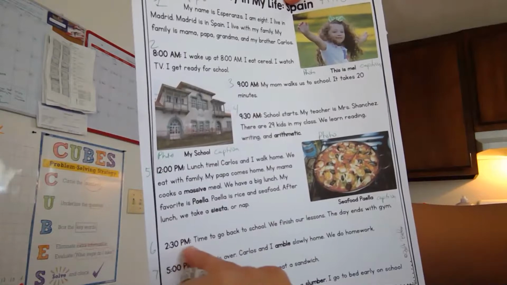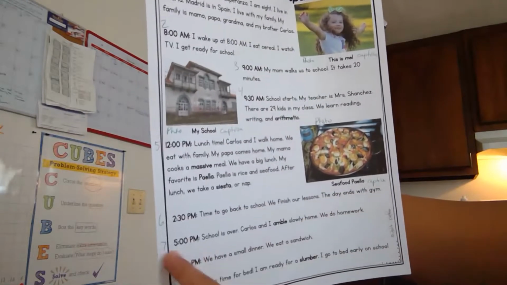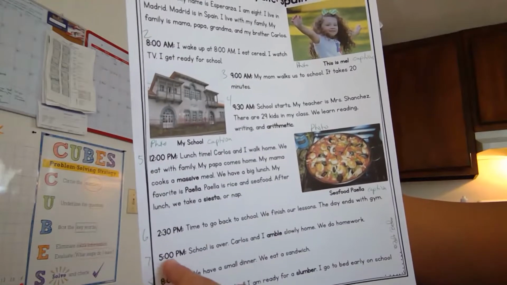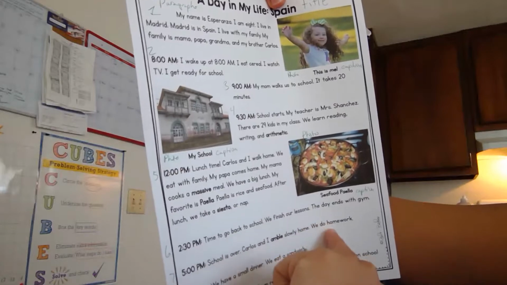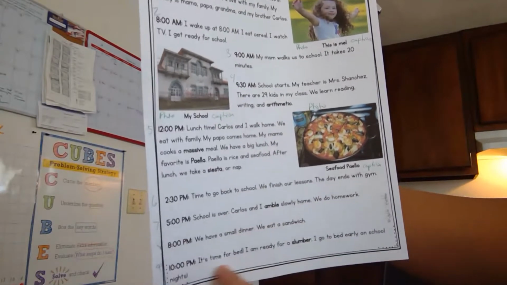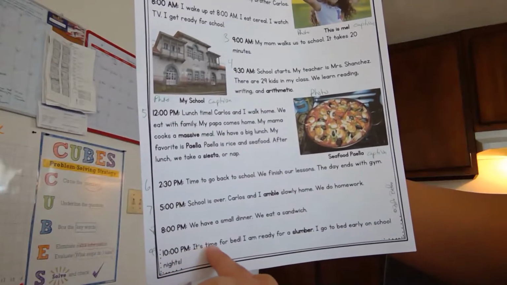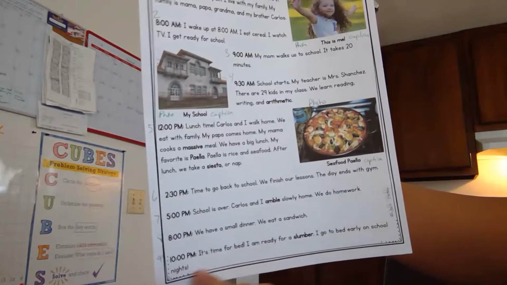Paragraph 6, 2:30 p.m. Time to go back to school. We finish our lessons. The day ends with gym. Paragraph 7, 5 p.m. School is over. Carlos and I amble slowly home. We do homework. Paragraph 8, 8 p.m. We have a small dinner. We eat a sandwich. Paragraph 9, 10 p.m. It's time for bed. I am ready for a slumber. I go to bed early on school nights.